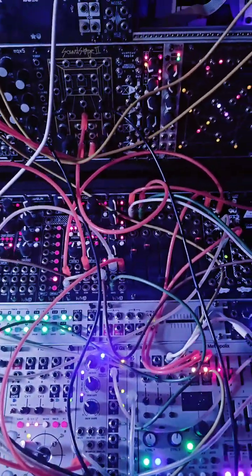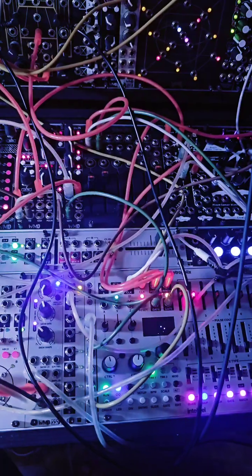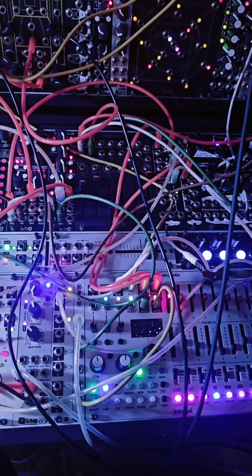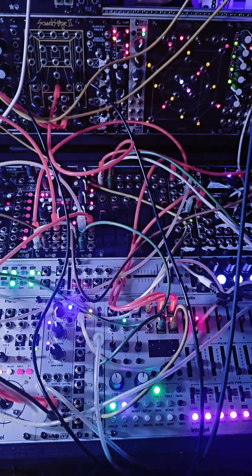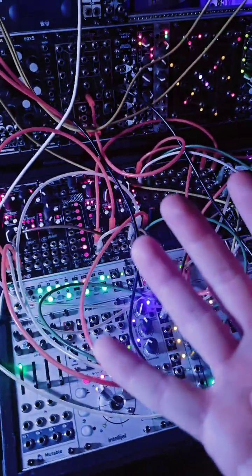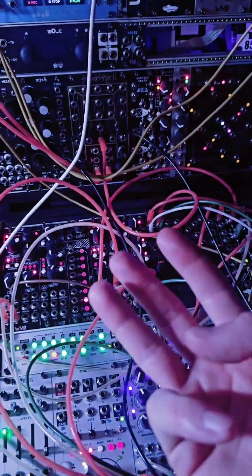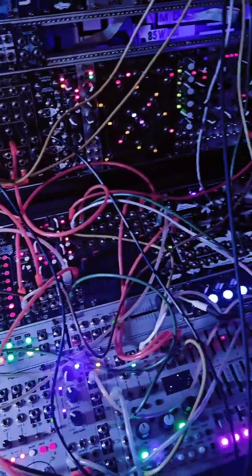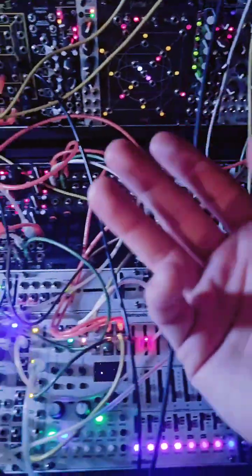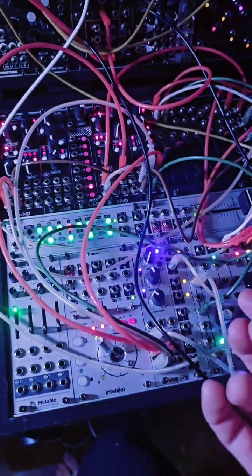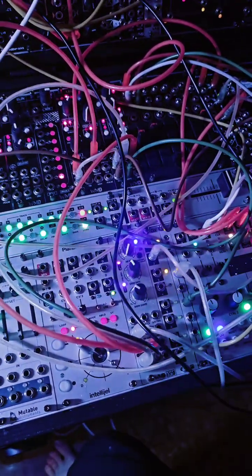Okay, so I just wanted to document what I've got going on in this patch. I've got some complex modulation between VCOs. I'm actually using four different VCOs: two analog WMD Legions, one Noise Engineering Manus Territas, and a low frequency oscillator, the WMD SSF Modbox.